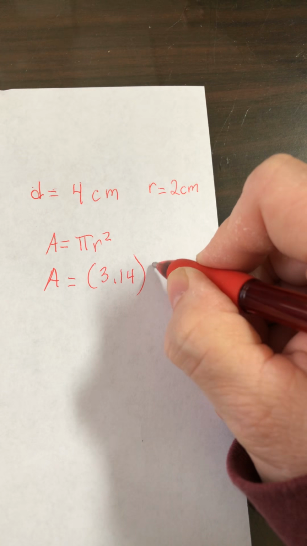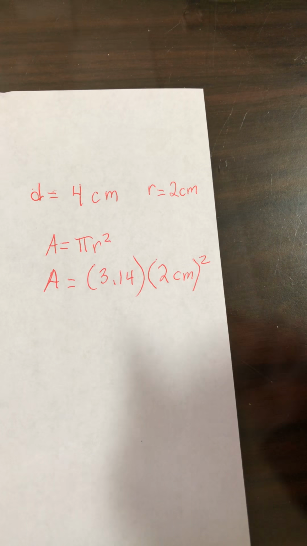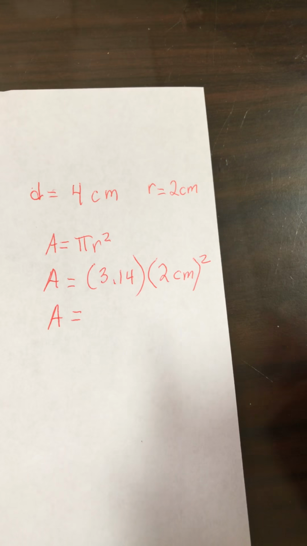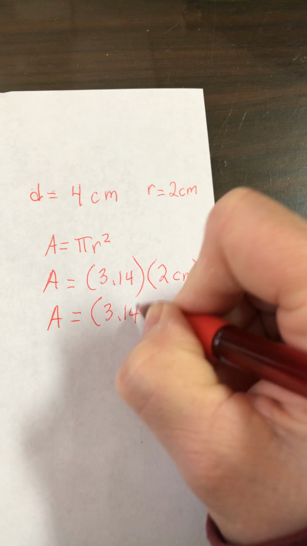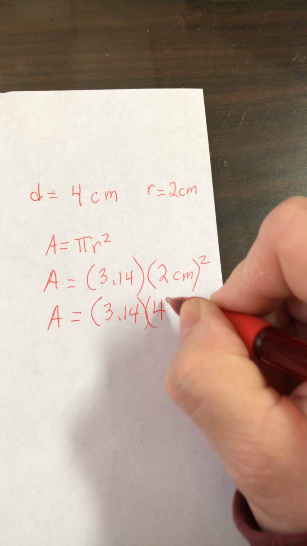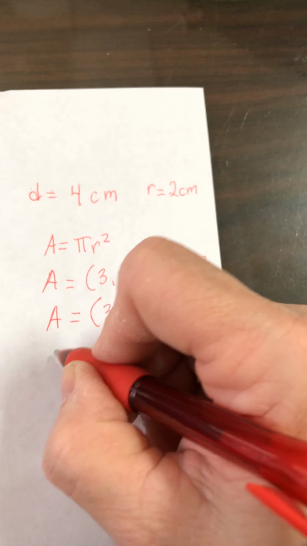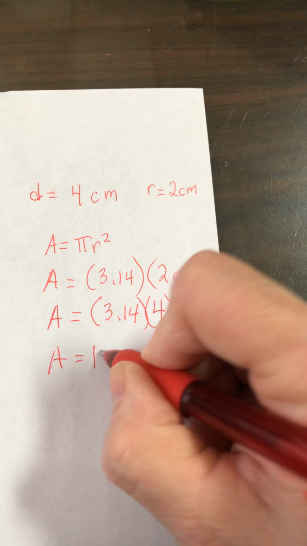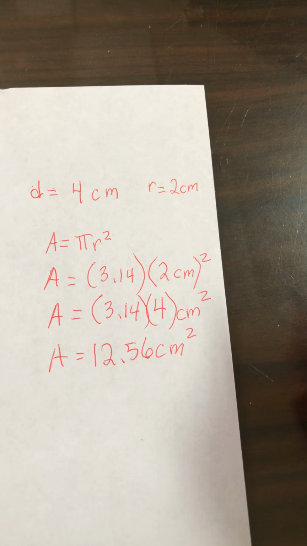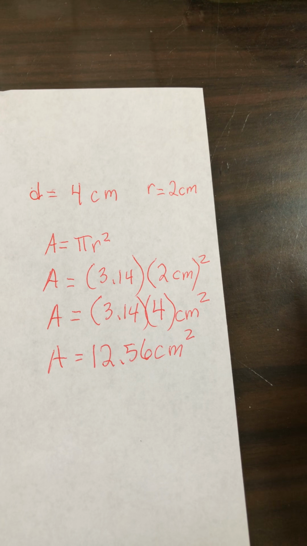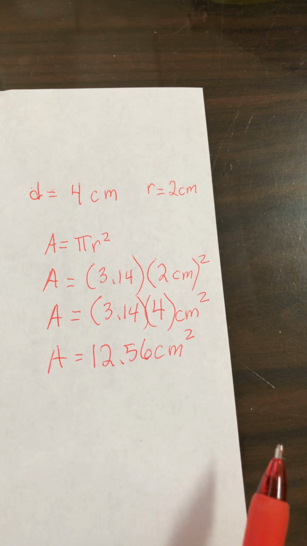So now I substitute in and I do area equals 3.14 times 2 centimeters squared. The squared is on the outside. Then I multiply that out. I get area equals 3.14 times 4 centimeters squared. 3.14 times 4 is going to give me 12.56 centimeters squared. Now, I don't want you using a calculator. I want you to figure out this multiplication by yourself. I've done this problem so many times that I already know that that's the answer for that one.